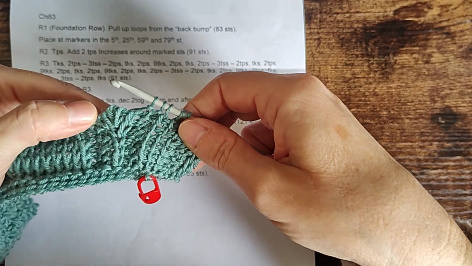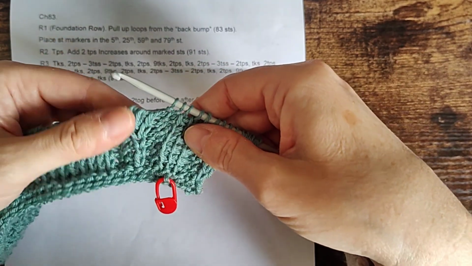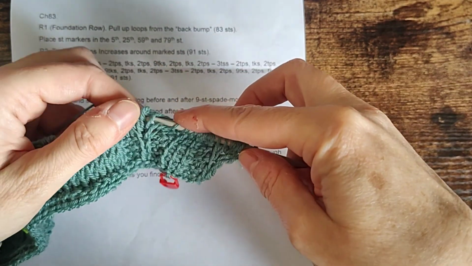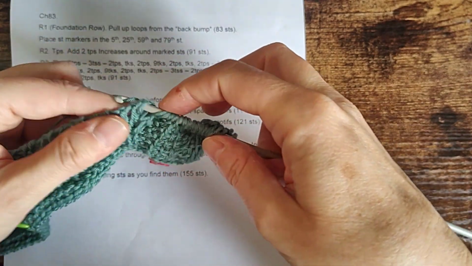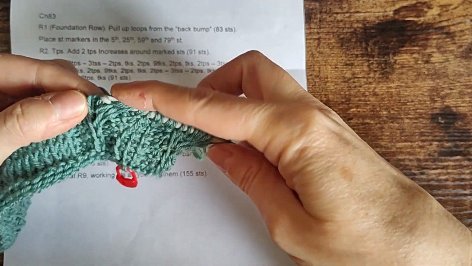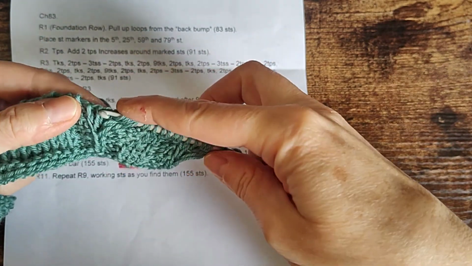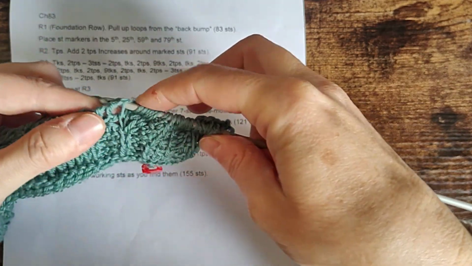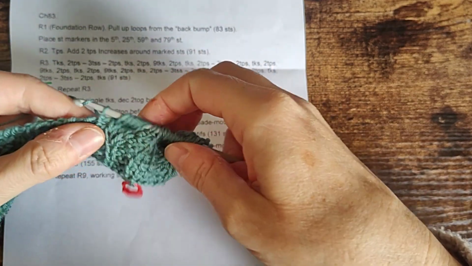Here we have another blooming spade motif, let's say, of 5 stitches, into which we will make 2 increases. So 1, 2, 3, 4, and 5, 6, 7. Then here we have our 2 purl stitches.